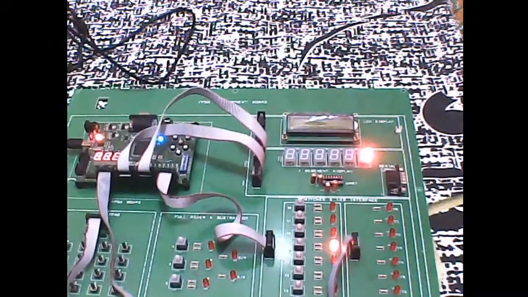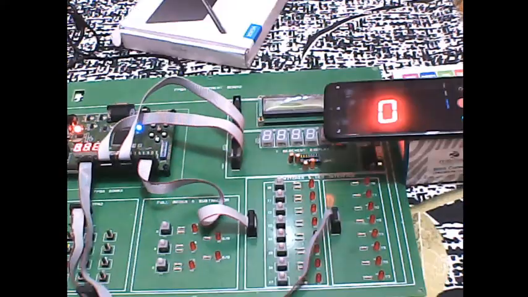Is it visible now? No, it's completely glowing. What to do? Okay, when it is 0 0 0 1, it's showing 1 on the 7 segment display.